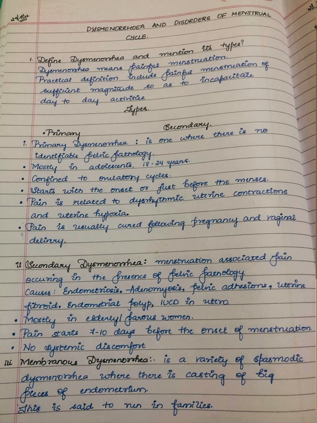Mostly in adolescents 18 to 24 years of age. Confined to ovulatory cycles. Starts with the onset or just before the menses. So in primary dysmenorrhea, pelvic pathology won't be present. It is found in adolescents, that is 18 to 24 years of age, young people, and it is only during the ovulatory cycles. It starts with the onset of the cycle or just before the menses.